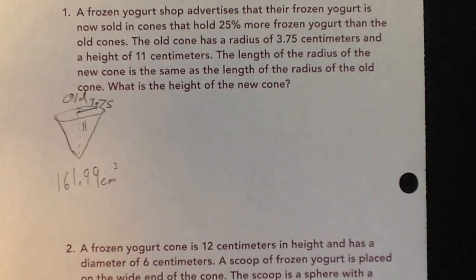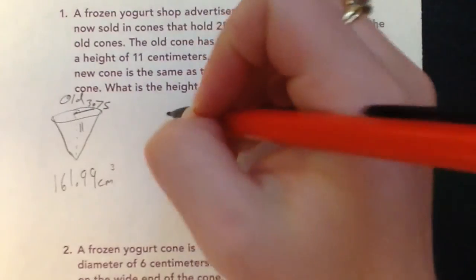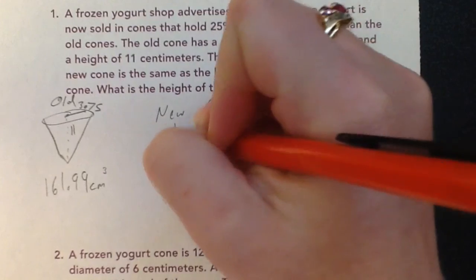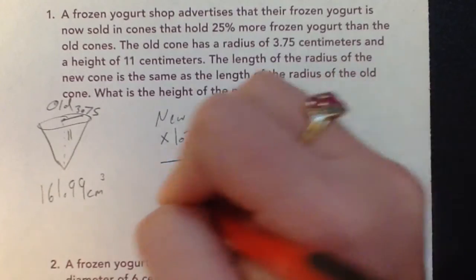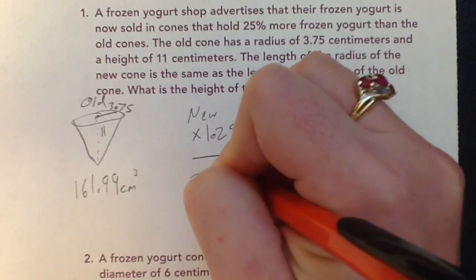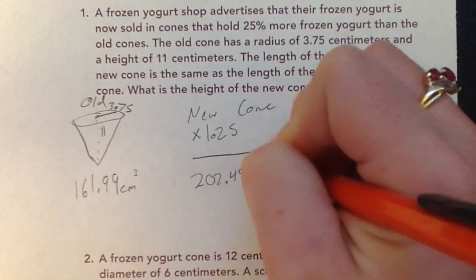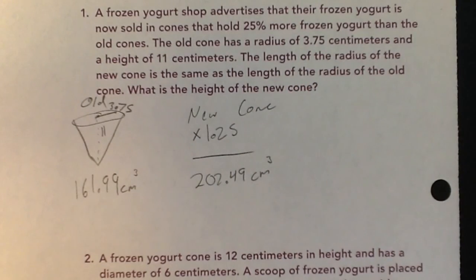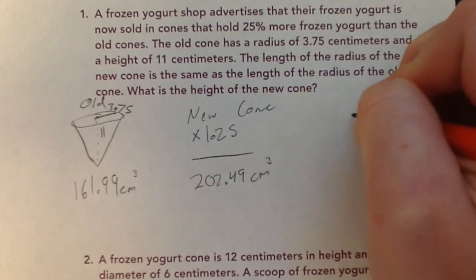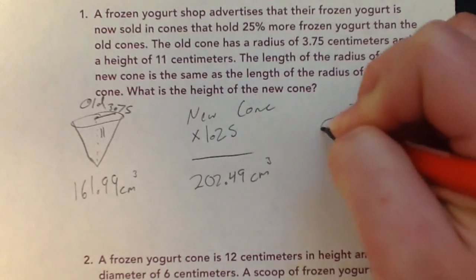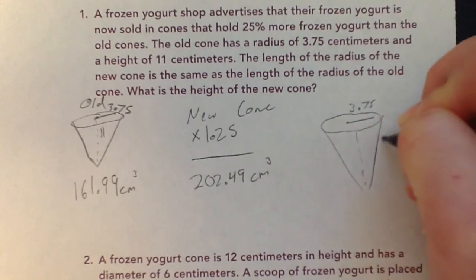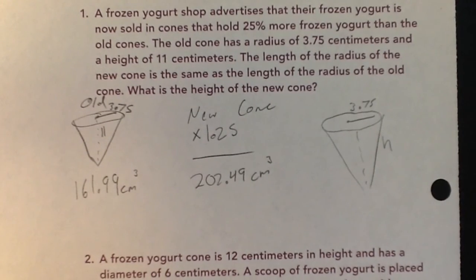If that's the old cone, the new one needs to be 25% more. To find that, I'm going to multiply it by 1.25, because that's 125%. And that's 202.49-ish. So now that we have the volume of the new cone and part of the dimensions, we just need to find the height. The new cone still has the same radius of 3.75. The height is the mystery, so we just need to work backwards to find it.